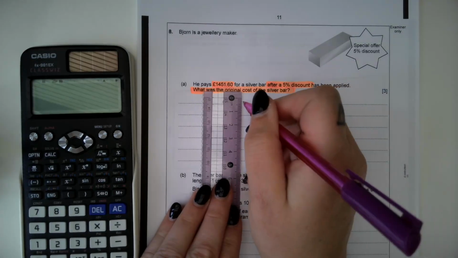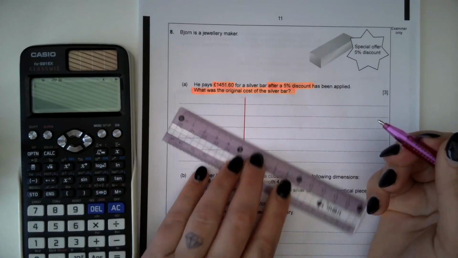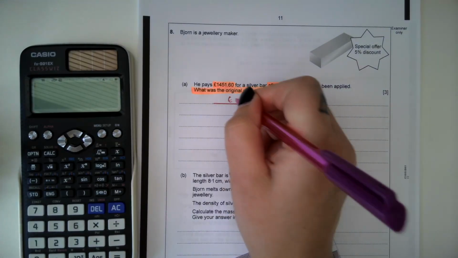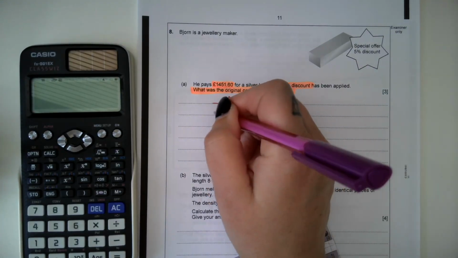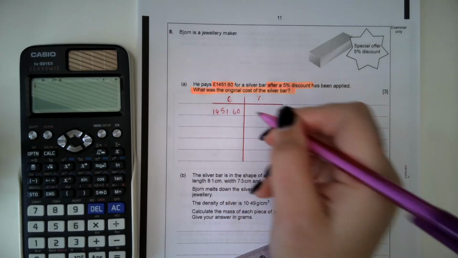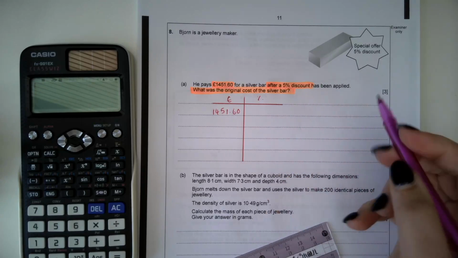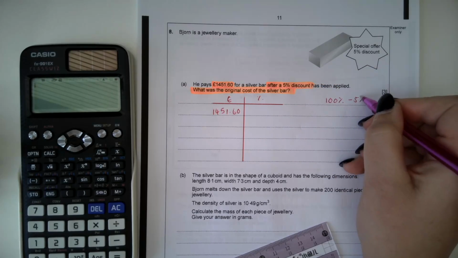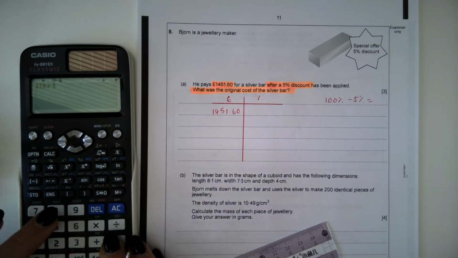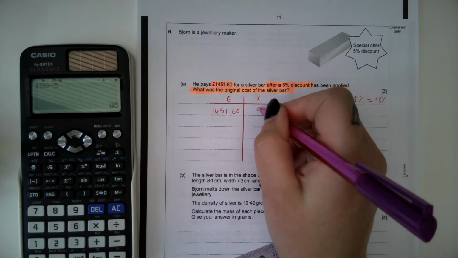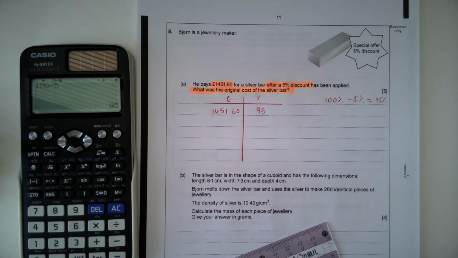So I'm going to draw myself a proportion table. We know I like those if you've looked at any of my other videos. So this is the cost and this is the percentage. So the cost of £1,451.60, it's a 5% discount. So the original price was 100%, but then they've taken 5% off. So 100 take away 5 is 95. So that price is 95% of the original because they've taken 5% off.